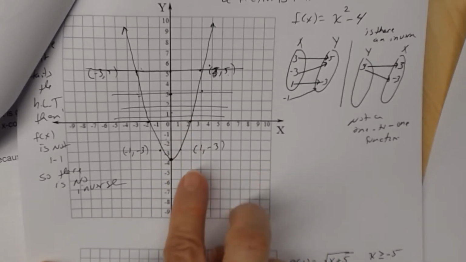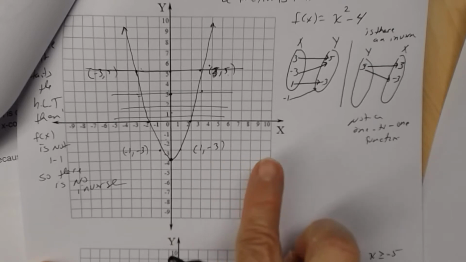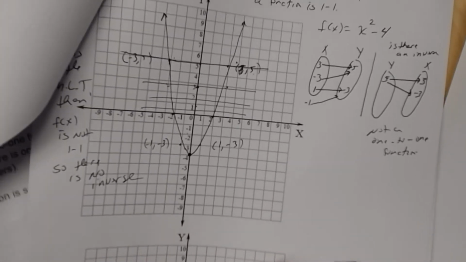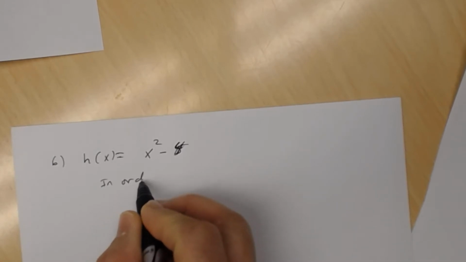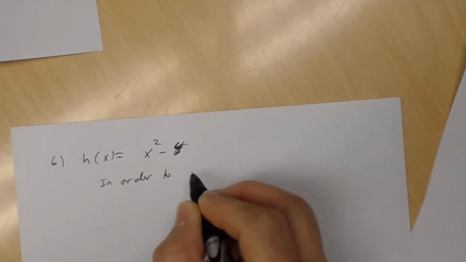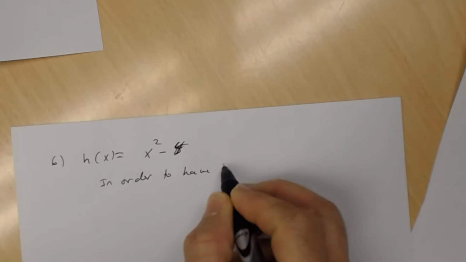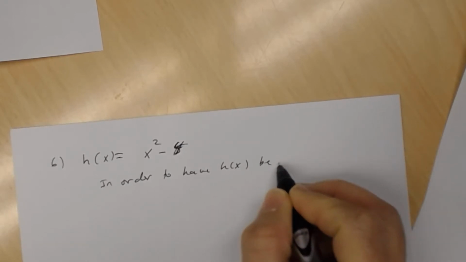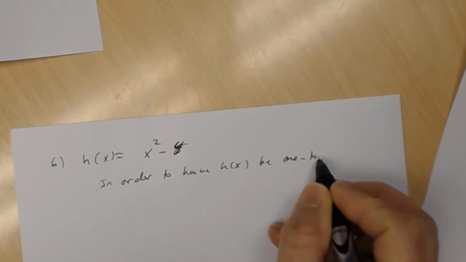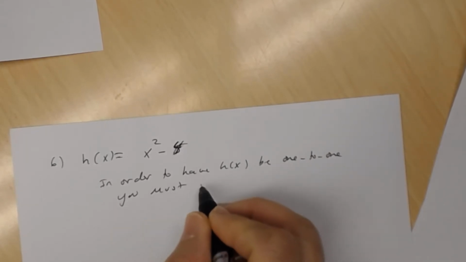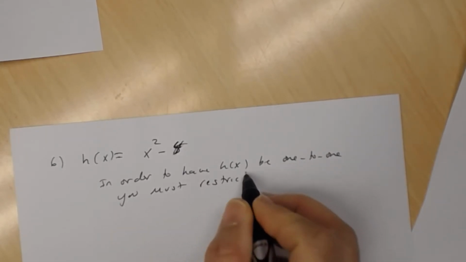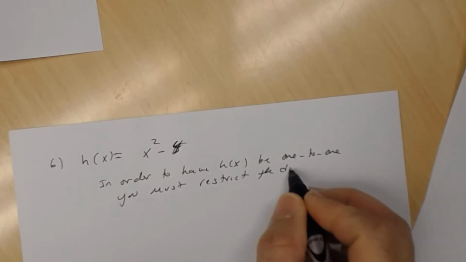So in order to do that, I've got to restrict the domain. So let me write this down. In order to have h of x be one-to-one, you must restrict the domain.